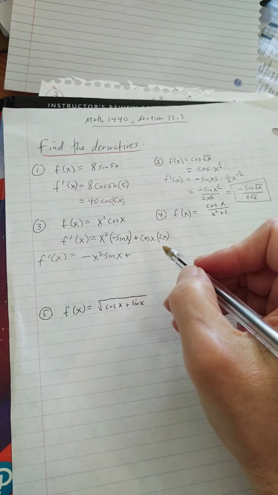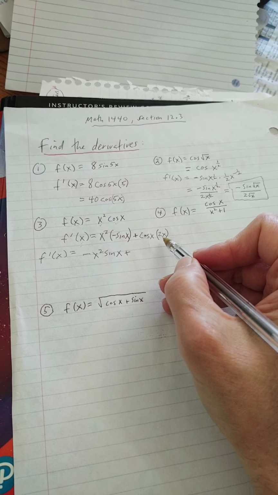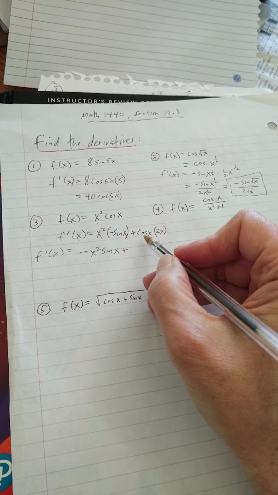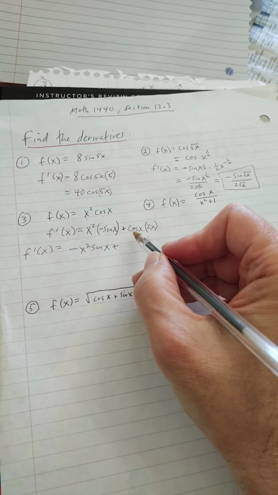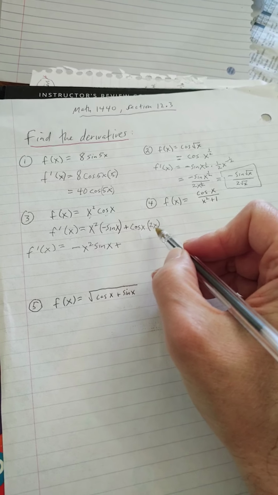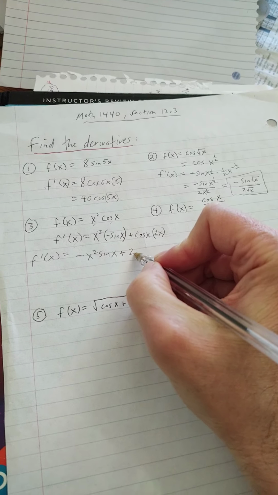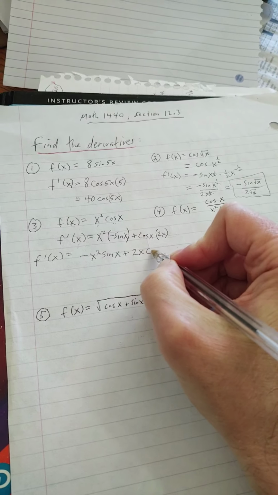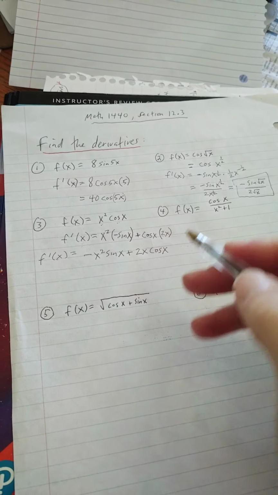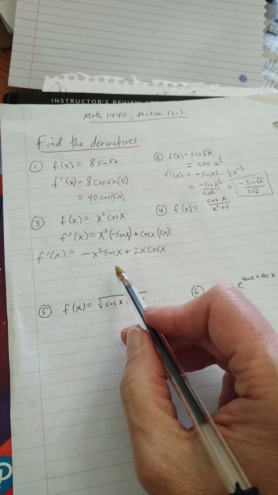Plus, and here again, you can't go x times 2x is 2x squared. This x is the argument of cosine, it's sacred. It's the cosine of x is one factor times 2x. So I'm going to put the 2x in front. It looks nicer that way. So I'm going to write plus 2x cosine x. And that's it. Done with that problem.